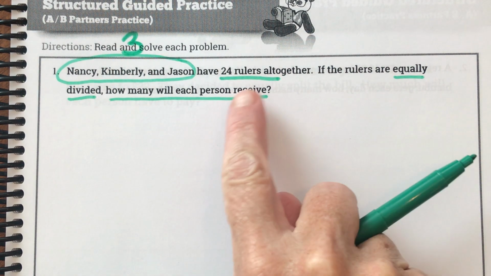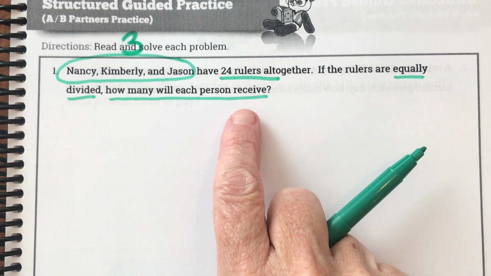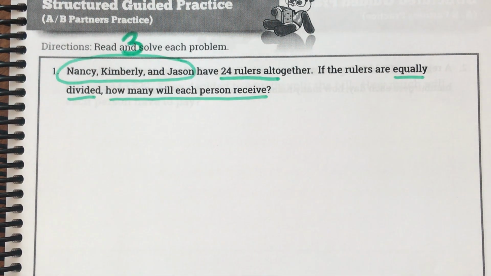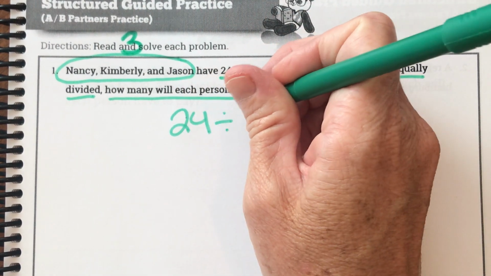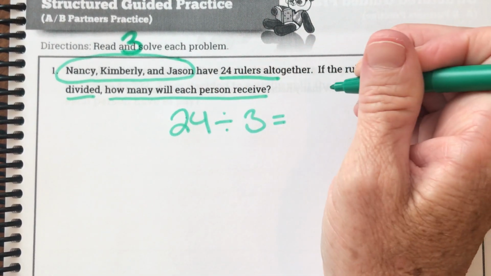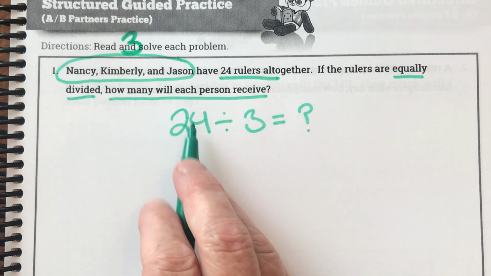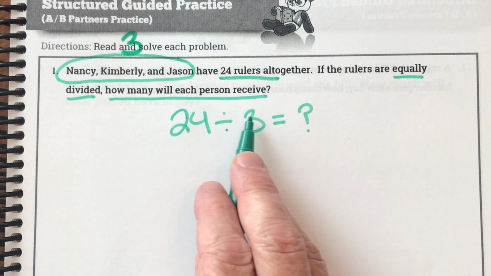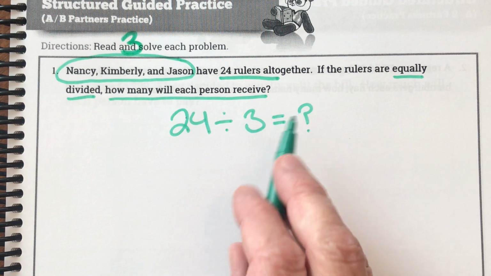So the 24 rulers are being shared equally between Nancy, Kimberly, and Jason. So 3 people. So our equation is 24 rulers divided between 3 people will give us what? Okay, so 24 is my dividend because that's what's being divided, divided by 3 as my divisor, and we're looking for our quotient, our answer.